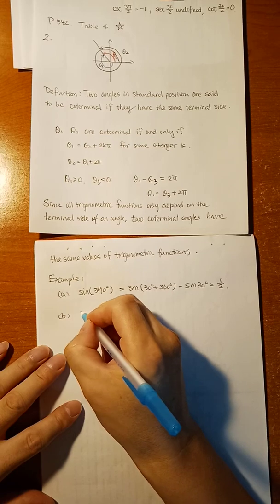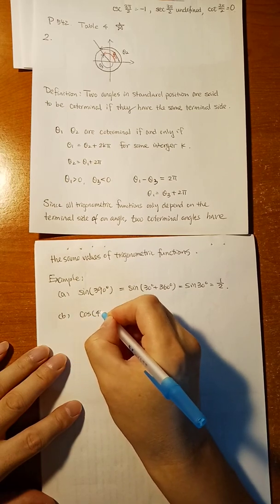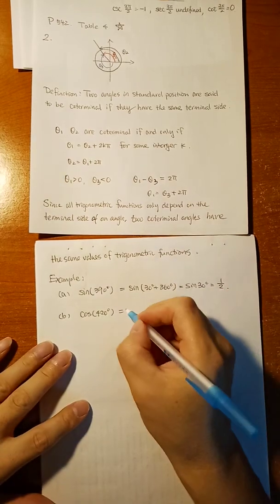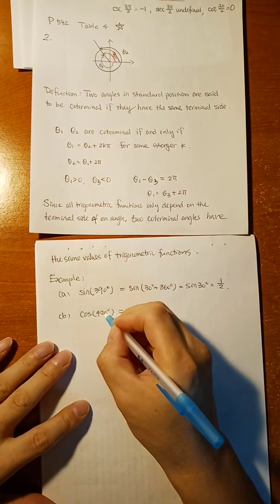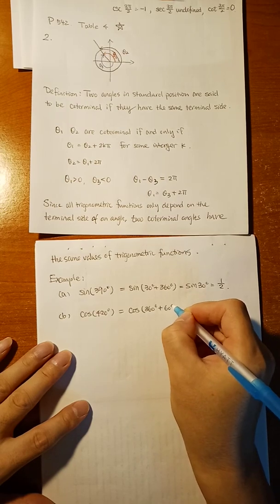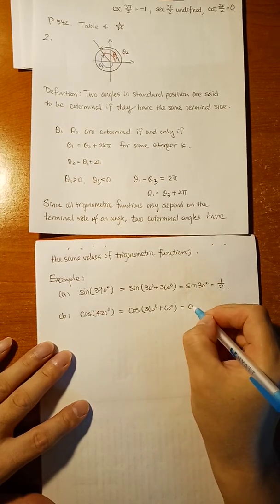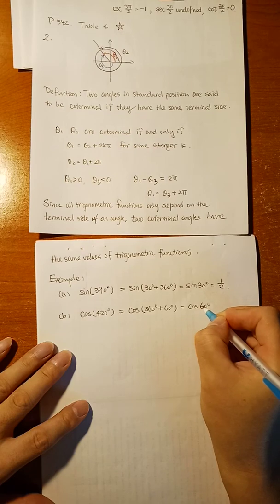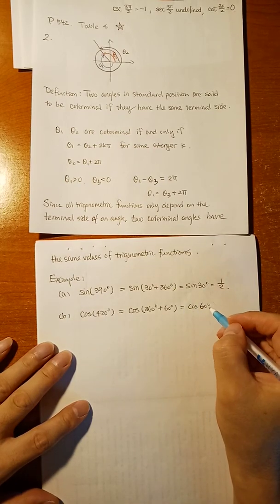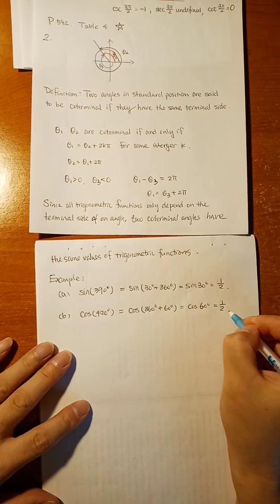Second, if we have cosine 420 degrees, well, let's first simplify. 420 is 360 plus 60, right? So it is cosine 60 because this angle and 60 are coterminal. Cosine 60, we know it's also 1/2.